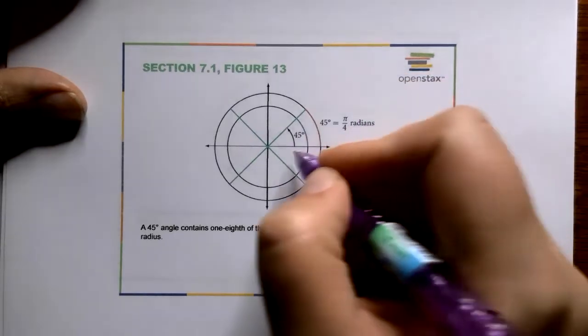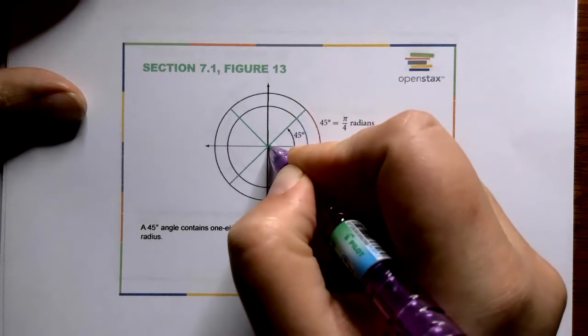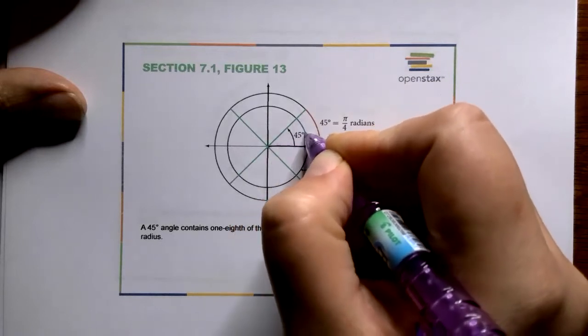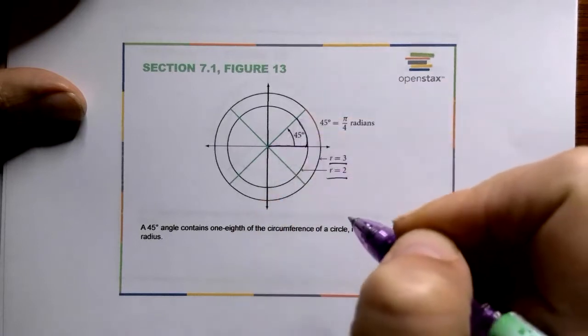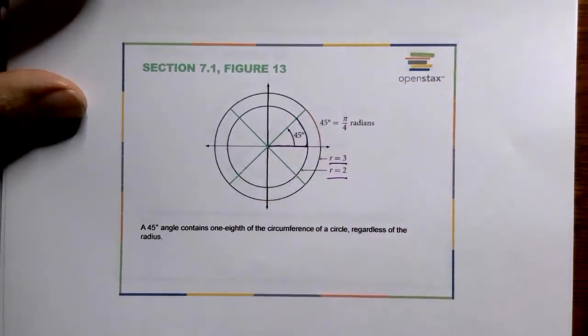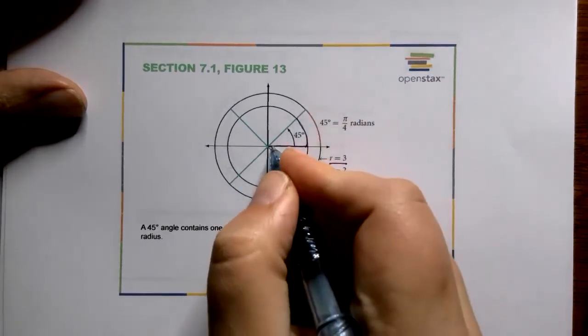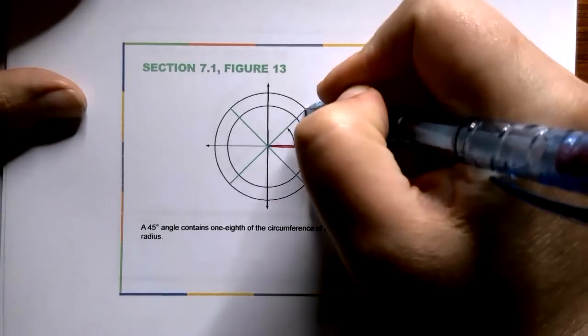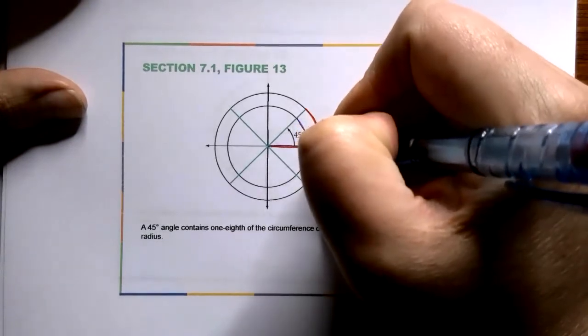So this circle has a smaller radius, and this arc is smaller as well. The outer circle has a longer radius, and the arc that's cut out is also longer. So they're proportional.